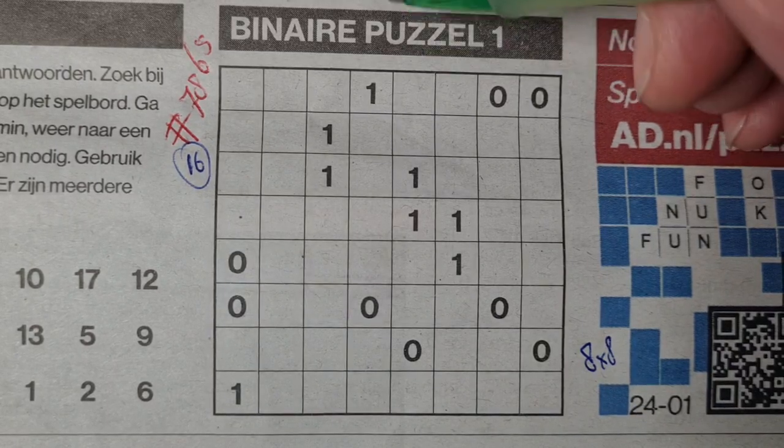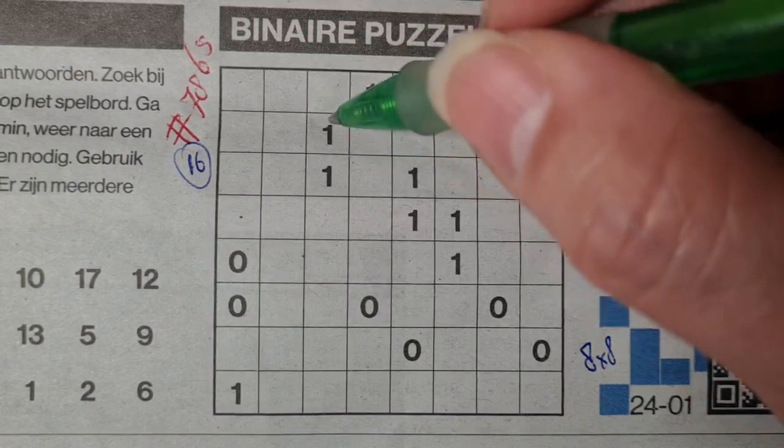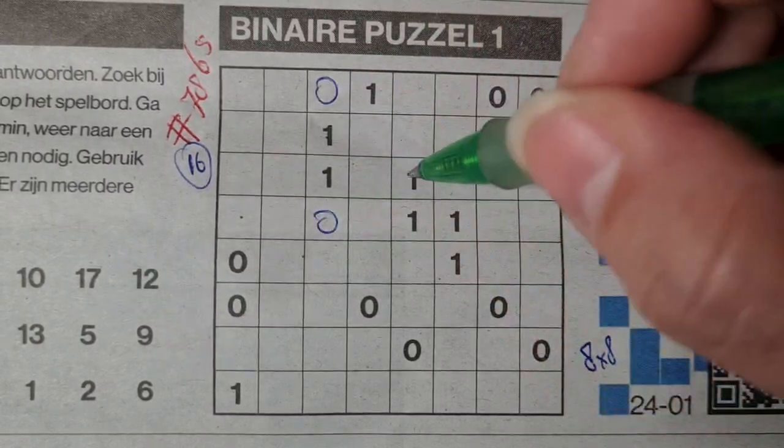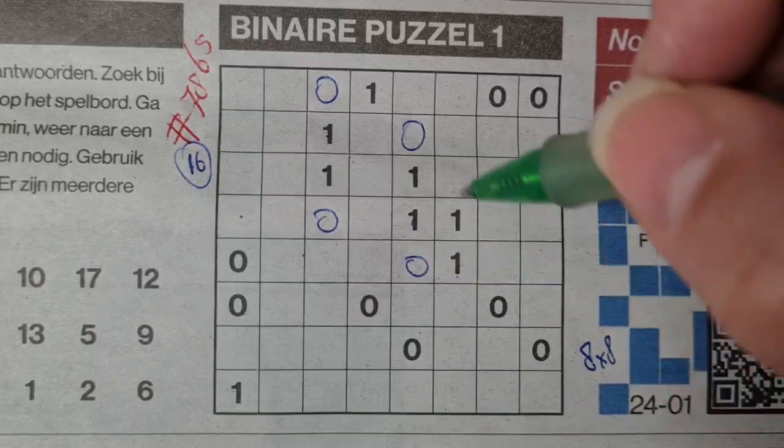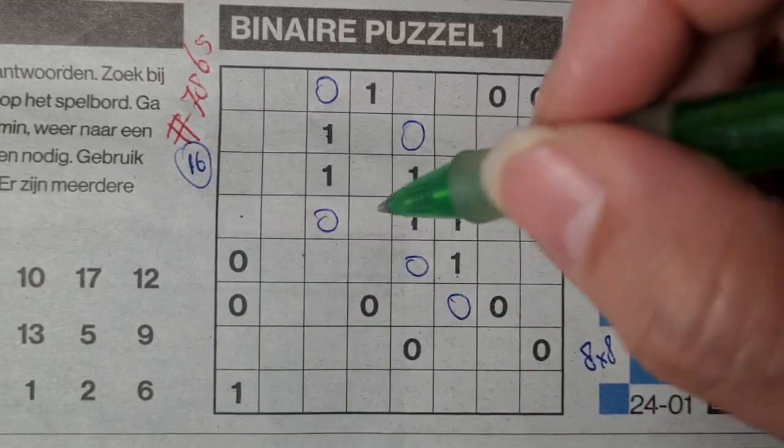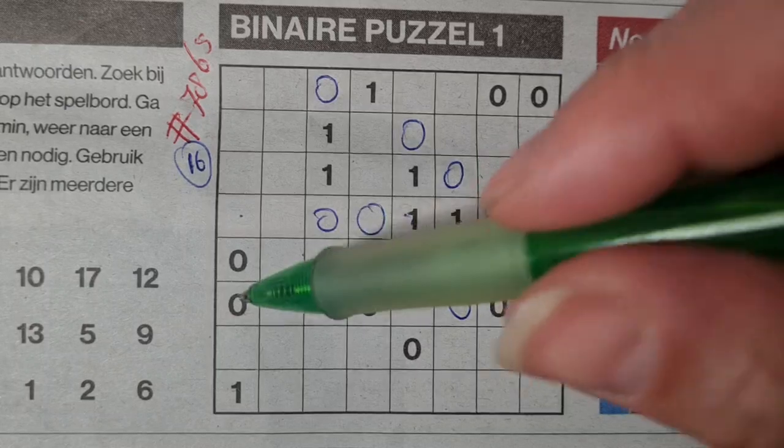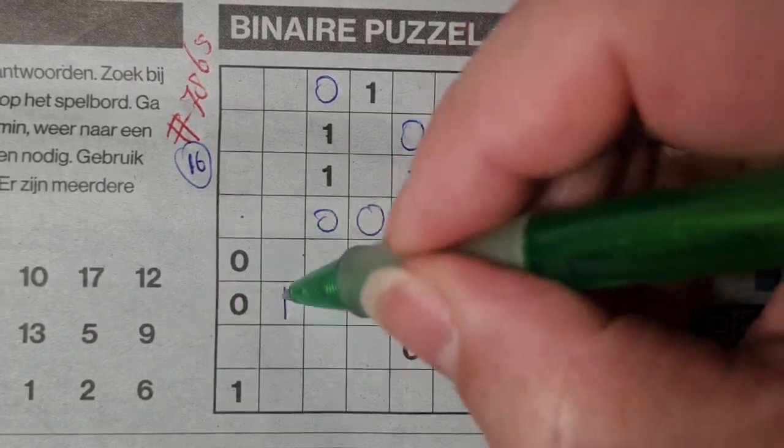Let me start with the double ones. Double one, here no, there no. Double one, here no, there no. 4 O's we have here, so the rest are ones.